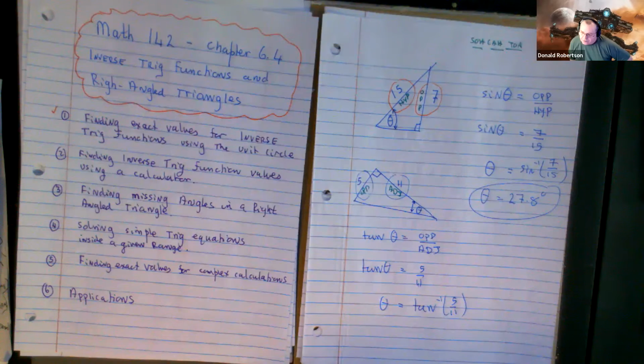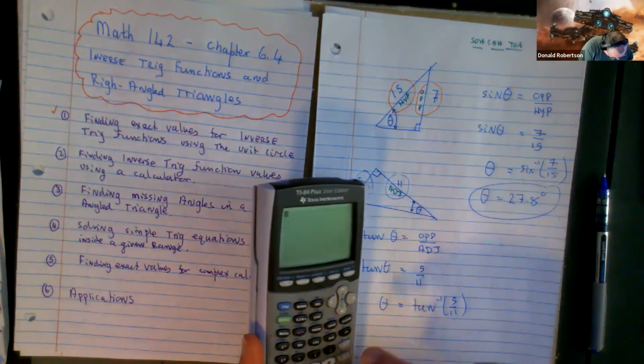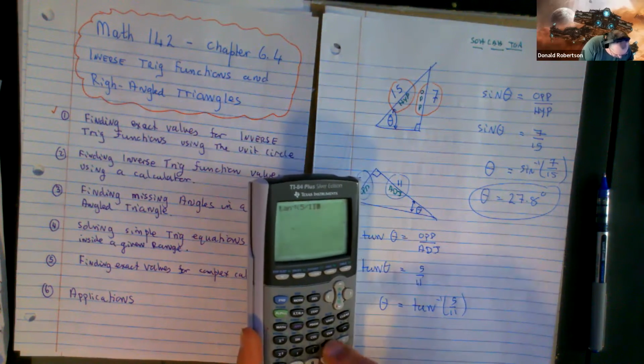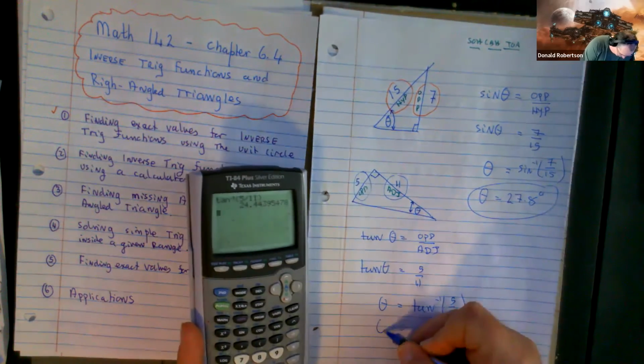Okay, so far so good. Now, on my calculator, inverse tangent in degrees of 5/11 to 1 decimal place is 24.4 degrees.